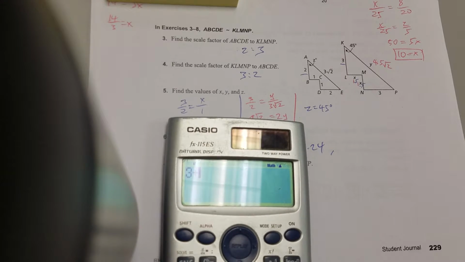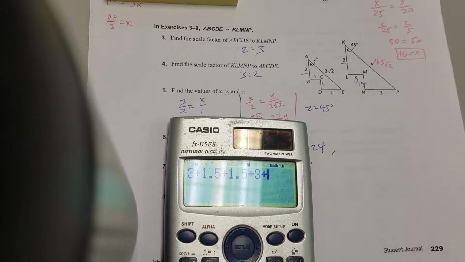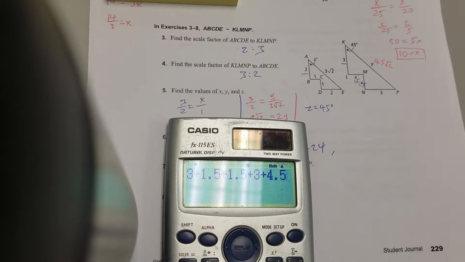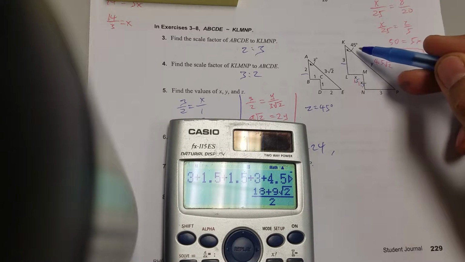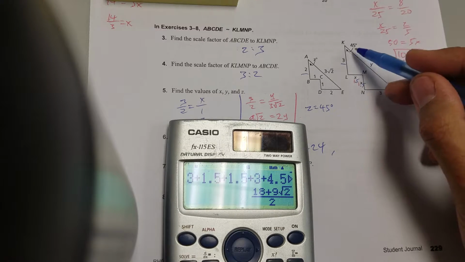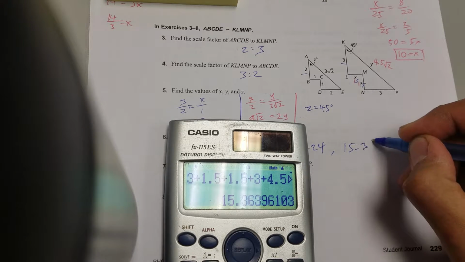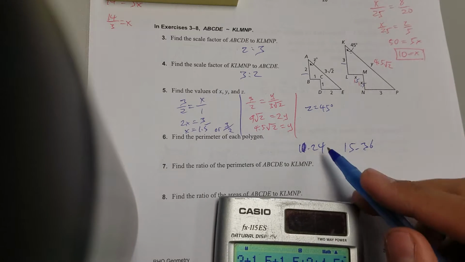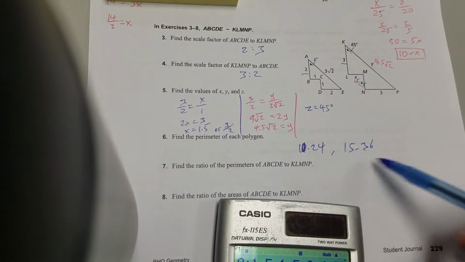So 3 plus 1.5 plus 1.5 plus 3 plus 4.5 square roots of 2. So that's all of these numbers right here. But not this, because this is on the inside. So this is 15.36. You'll notice this is the product of the scale factor. So this is still a 2 to 3 ratio.